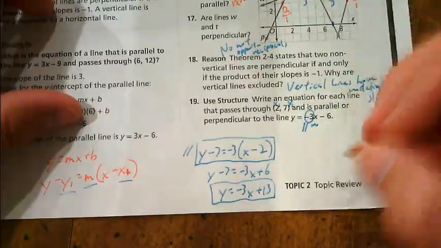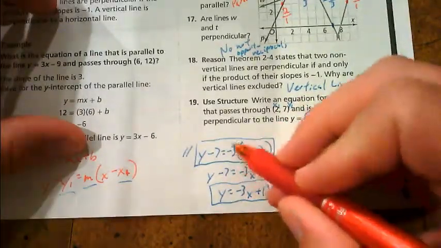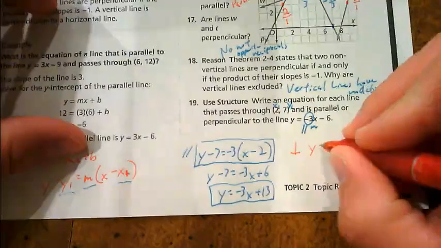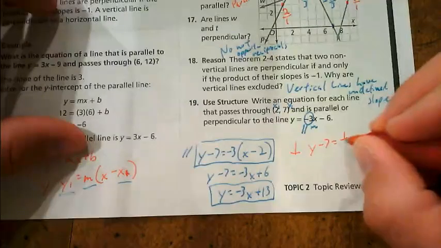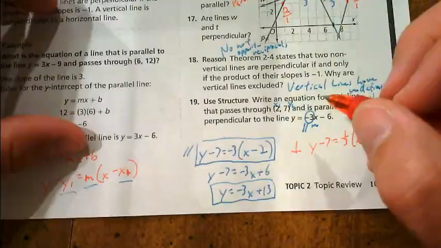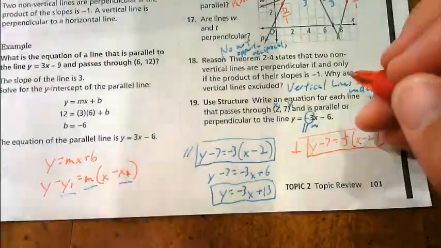For the perpendicular line, same point. The only thing that's changing is the slope. The slope for perpendicular is opposite reciprocal. So y minus 7 equals positive 1/3 times x minus 2.